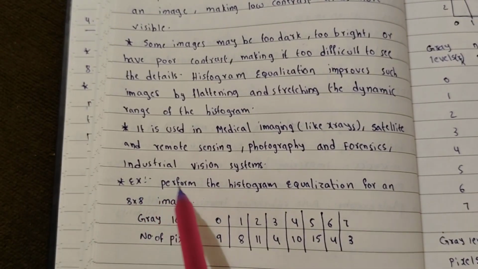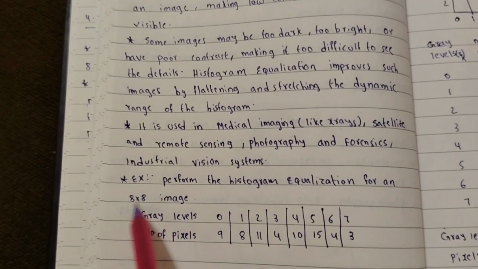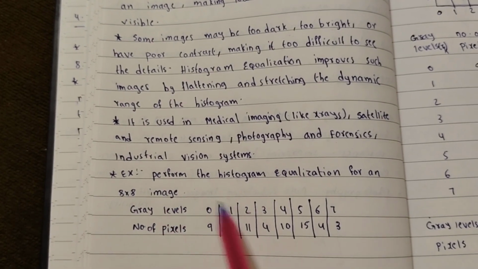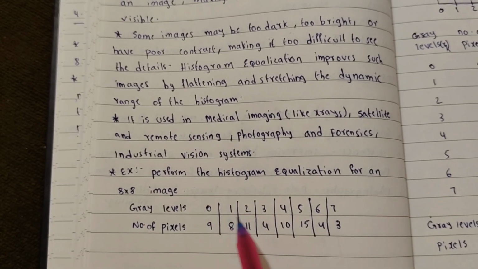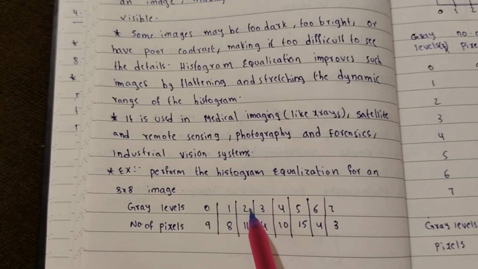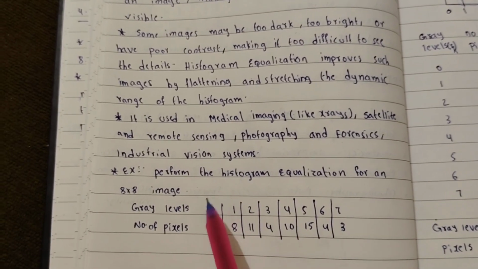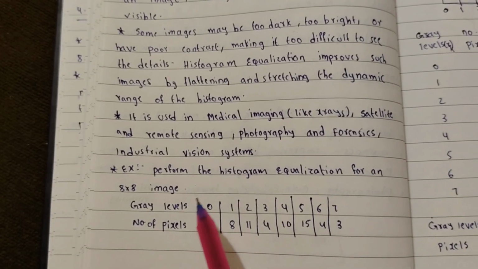If you want to see the numerical, here they have given the histogram equalization for an image. In an 8x8 image, they have given this question. These are the gray levels 0, 1, 2, 3, 4, 5, 6. These are the number of pixels, like how many zeros are there in the image, how many ones, how many twos, how many threes. Like there is a matrix, and in that matrix we will calculate how many zeros are there, how many ones are there, like this. So this is the question.